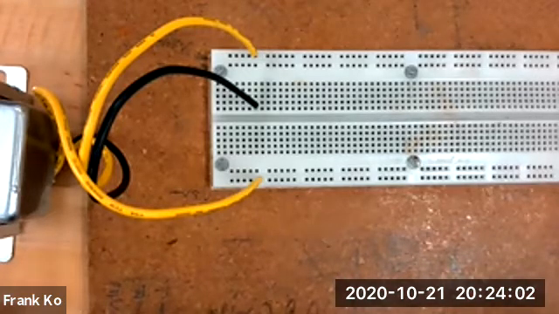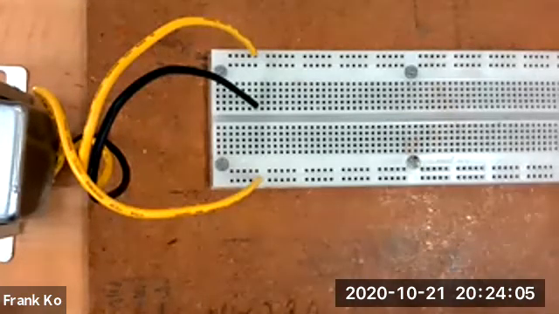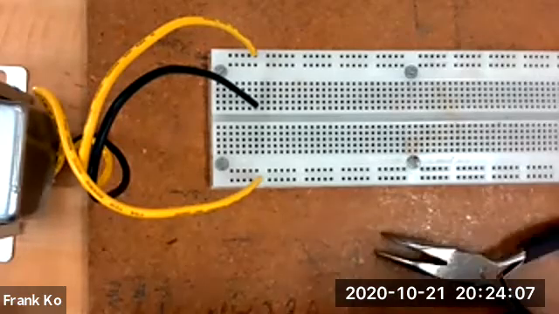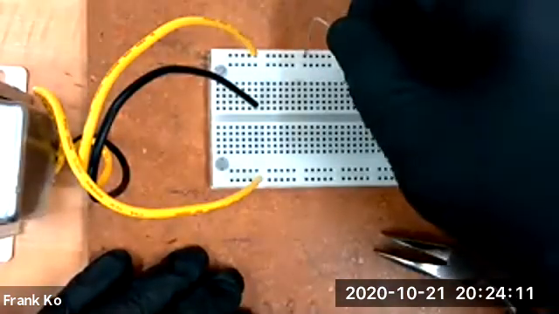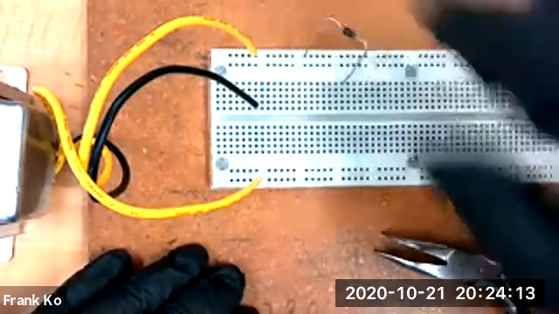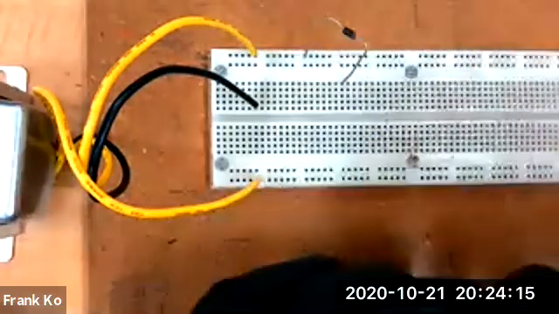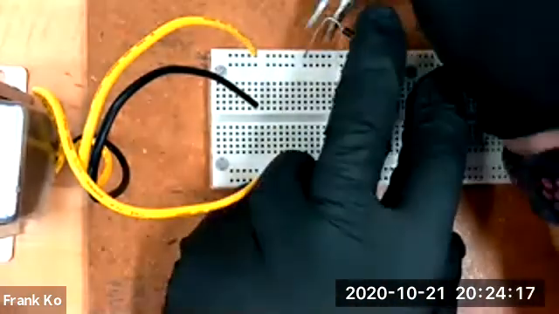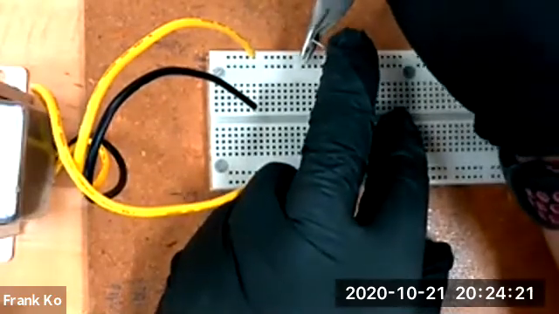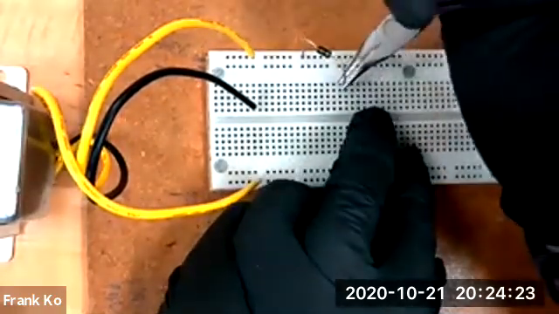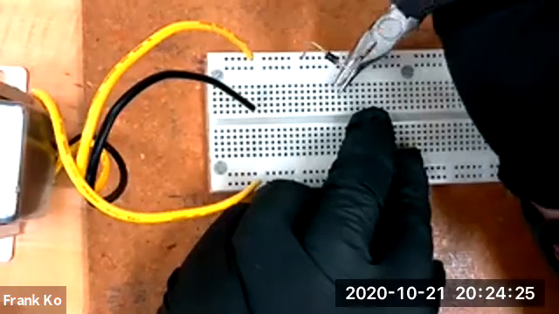So let me go ahead and straighten out some of these wires. You want to place it on the board so that the cathode is not pointing towards the transformer. Point the cathode away from the transformer.